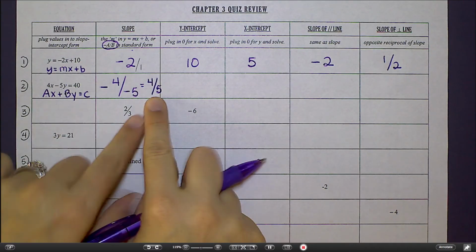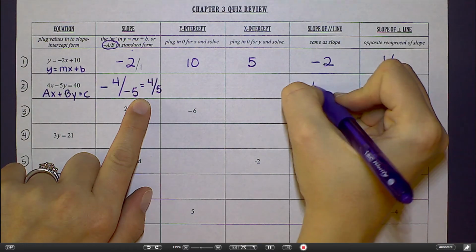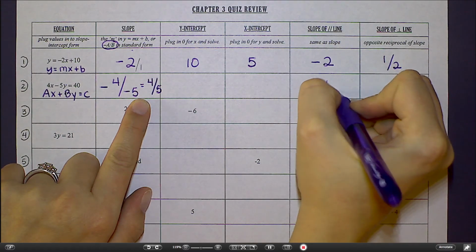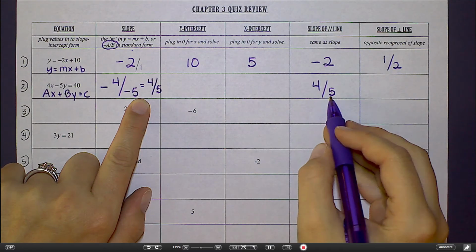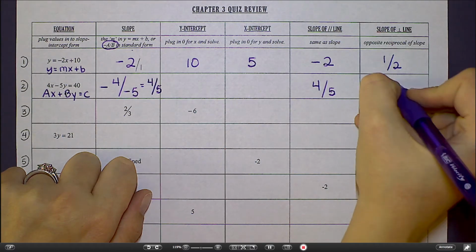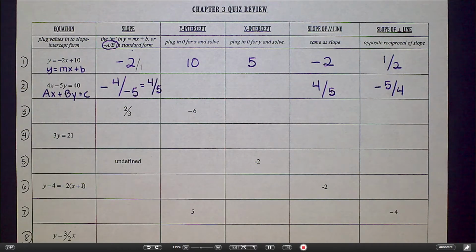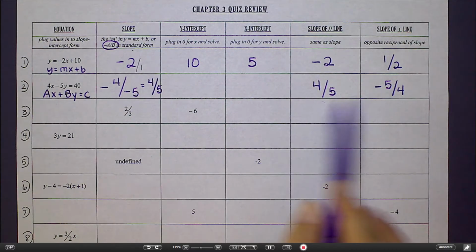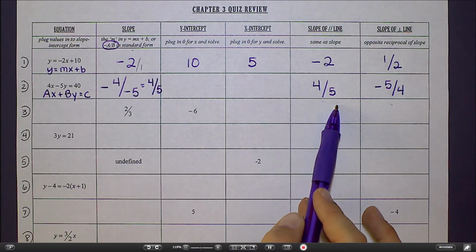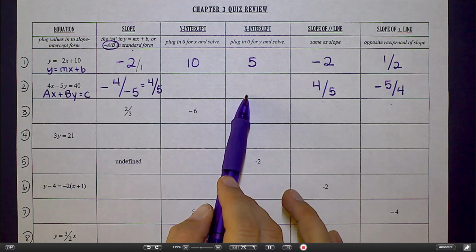I'm going to take that and run down here to parallel line, because I know that those answers would be exactly the same, 4/5. And then to do the opposite reciprocal, I'm going to flip that over and make it negative, so it would be negative 5/4. So I would always start with those just so you don't get mixed up on which numbers you should be looking at when you go down here to your parallel lines. You always want to be looking back at the slope and not the intercepts.